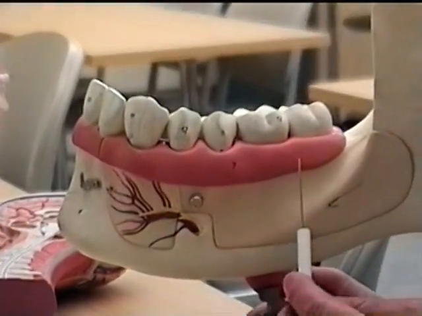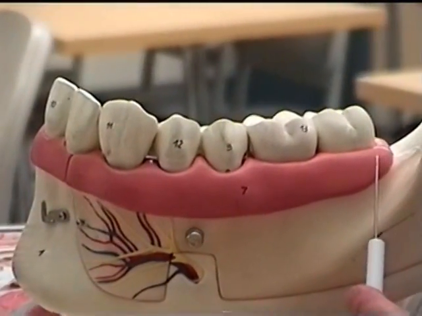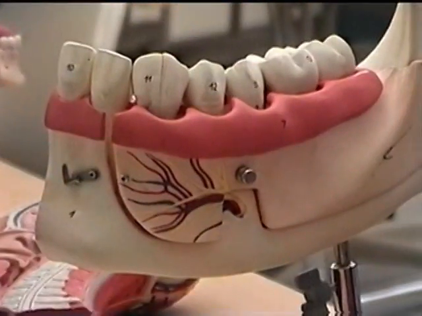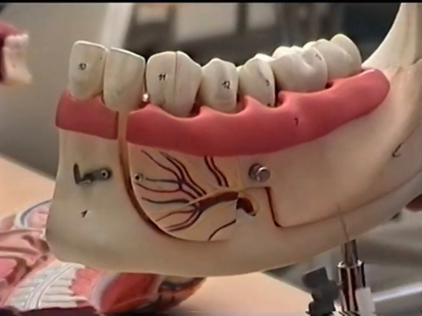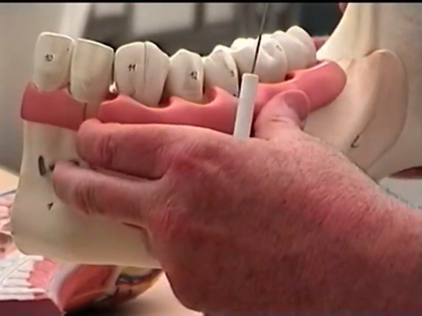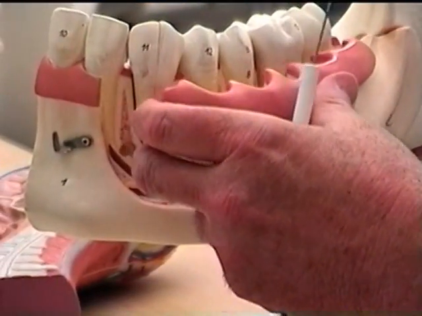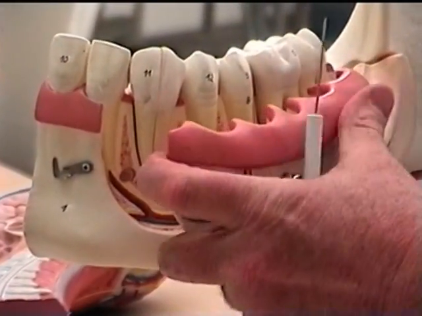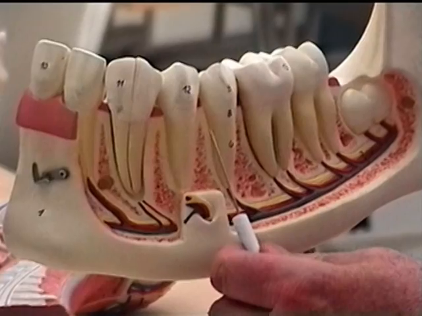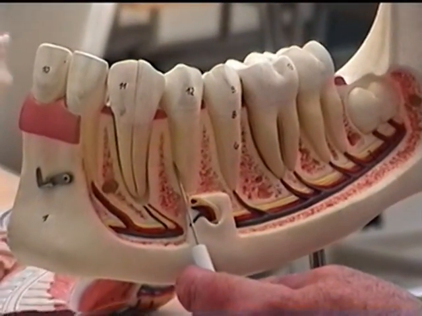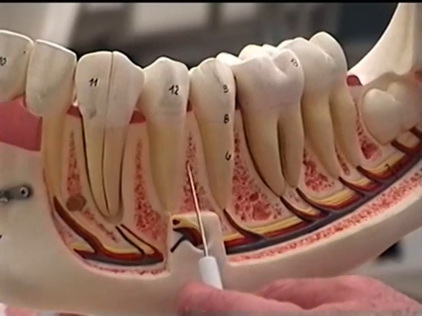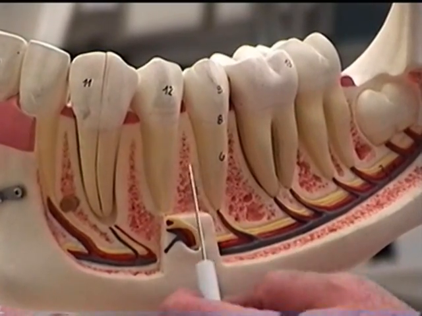Now, our teeth are in sockets within our jaw. As you'll recall, our teeth fit down into sockets in the mandible or up into the maxilla. When we pull this apart, we can see that each tooth has its own process, called an alveolar process, that it fits down in, in the mandible or the maxilla.